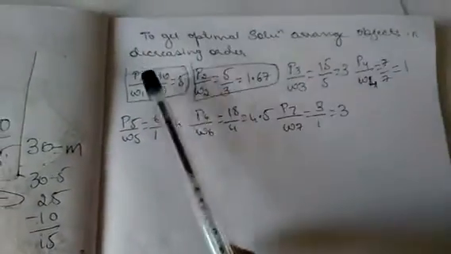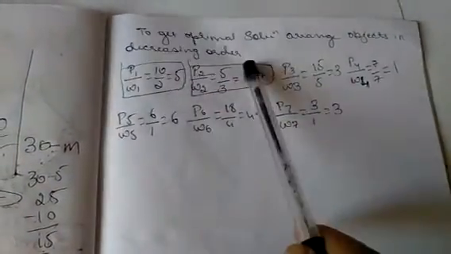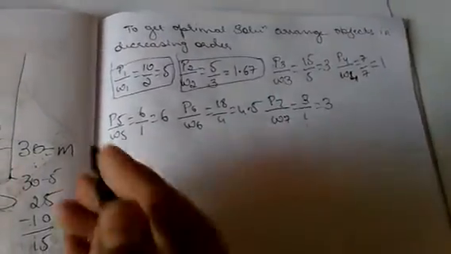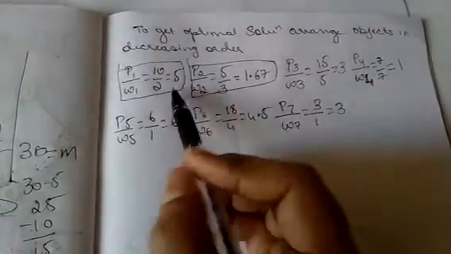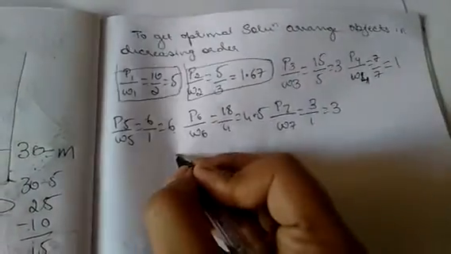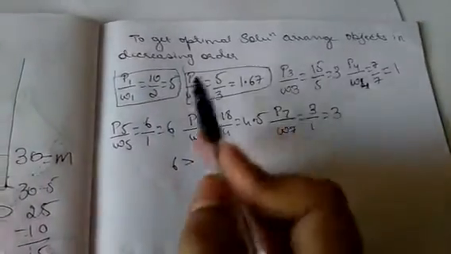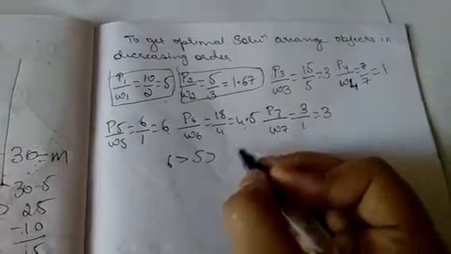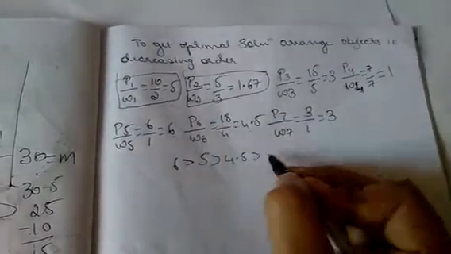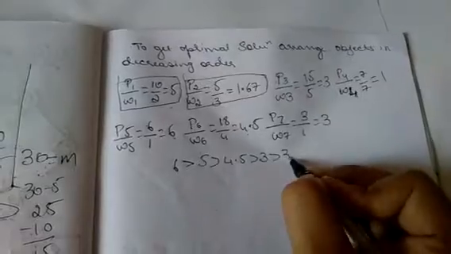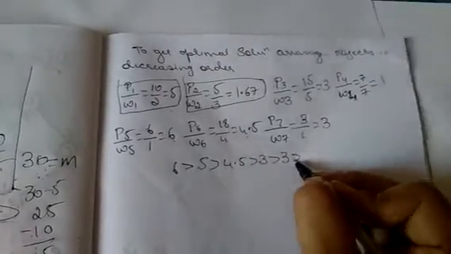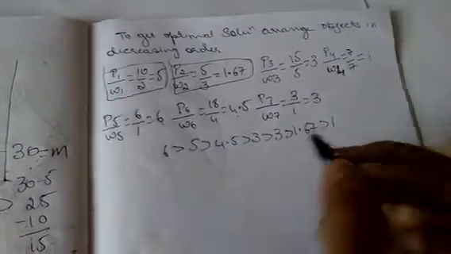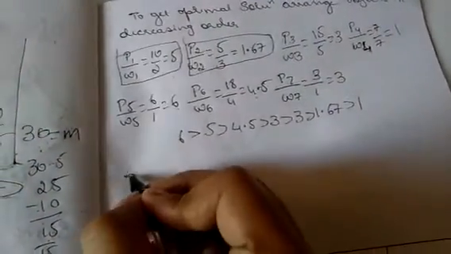I have told you, to get the optimal solution, arrange the objects in decreasing order. First you have to select the largest one. Which is the largest one among these? It is 6. Then the next largest is 5, then 4.5, then 3, again 3, then 1.67, then 1. Now we have to form a new table.